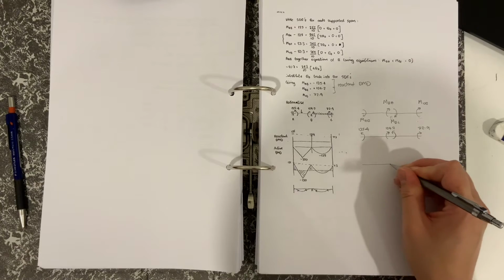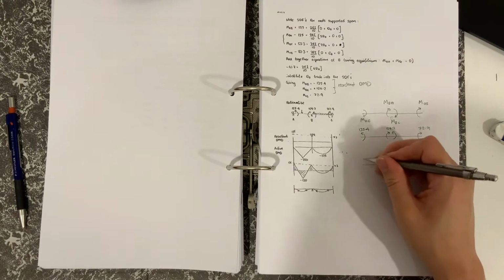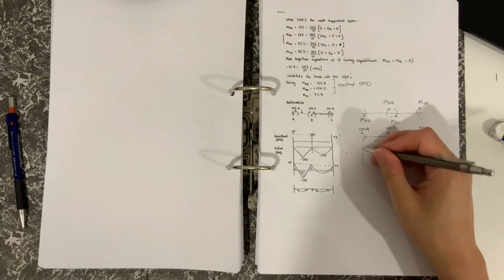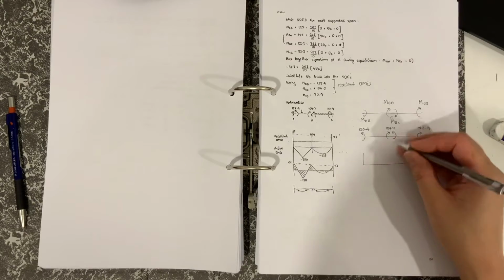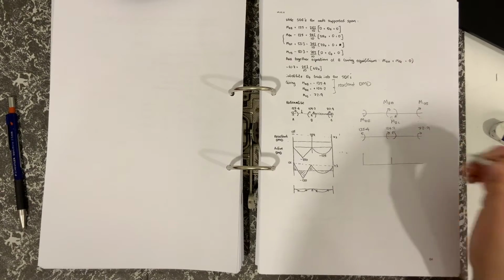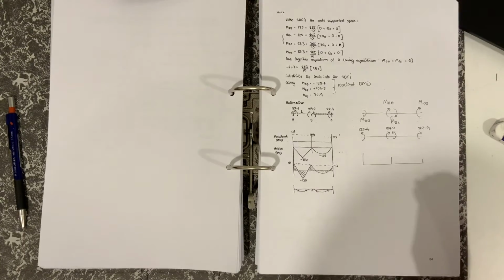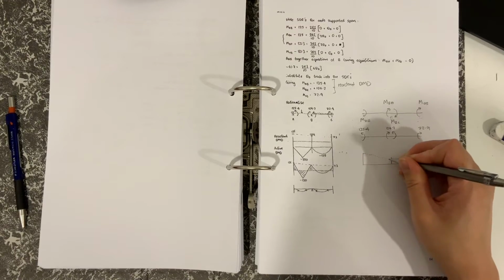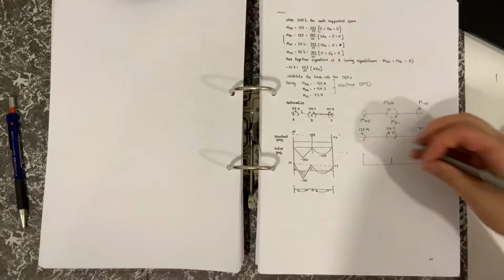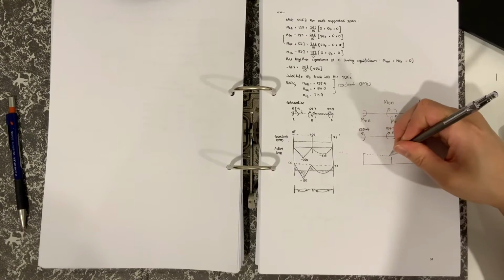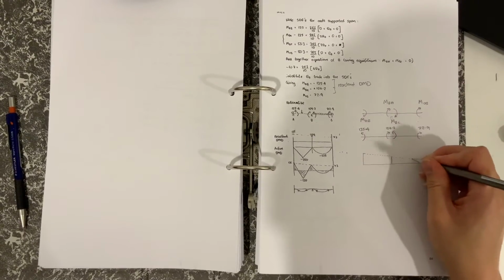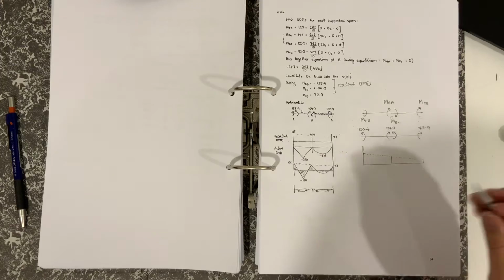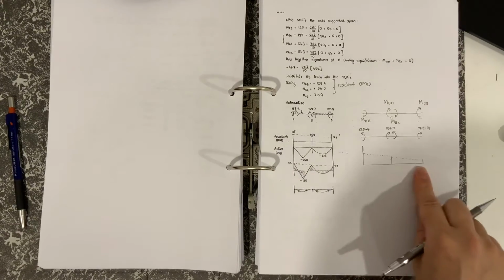So if I now draw this one here, you can do it on a bit of graph paper, that would be 135.4, and that one there would be 104, and that one would be 72. And then I could draw a dotted line between there and there, okay? And this is what's known as the reactant bending moment diagram.